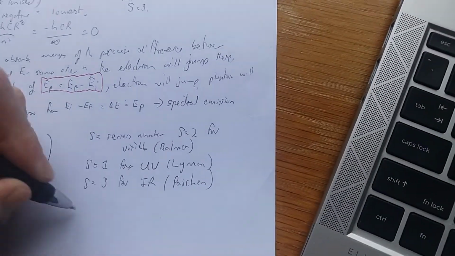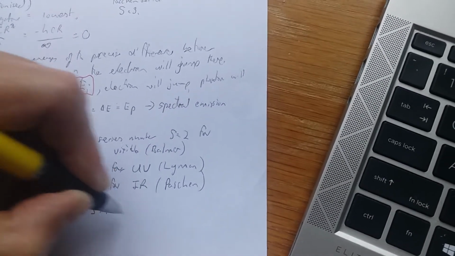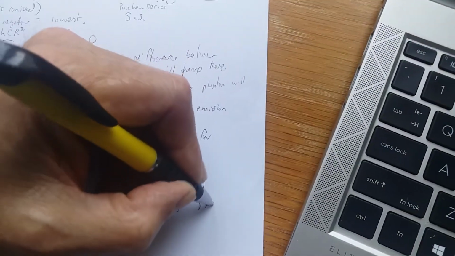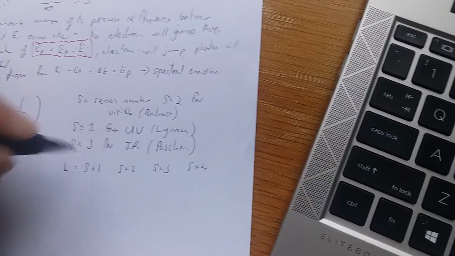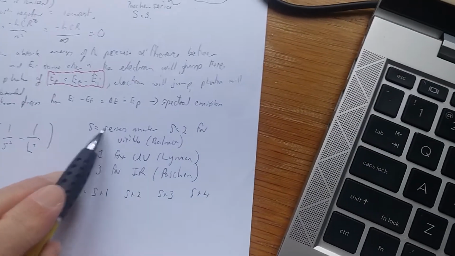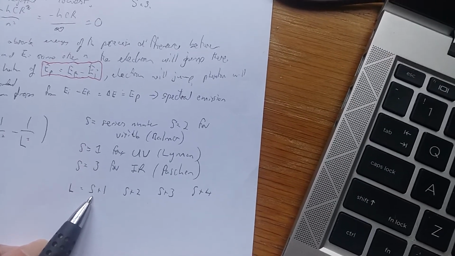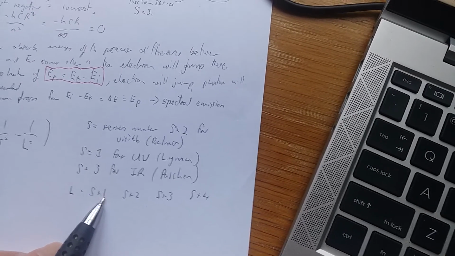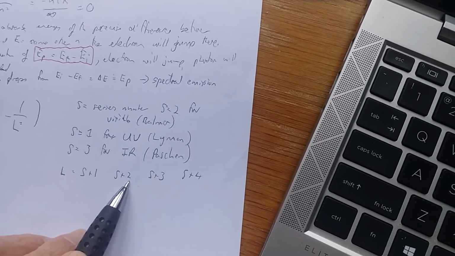The L number, what you do is you have L equals S plus 1, S plus 2, S plus 3, S plus 4. That means S is the number it's come out from, and S plus 1 has gone to 3. So the first line is the red, it's gone to 3. The second line is the blue-green, it's gone to 4.